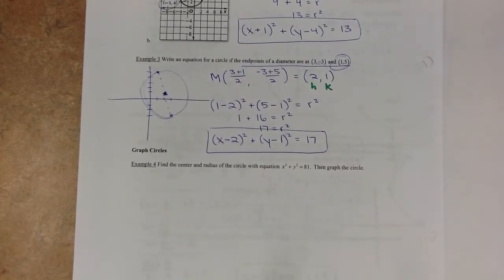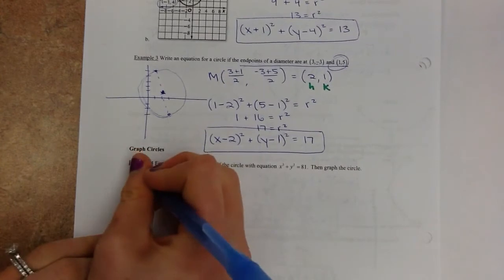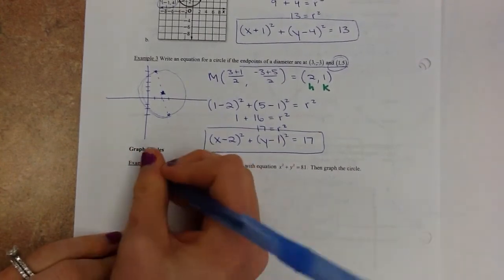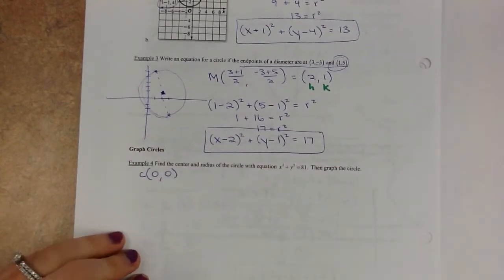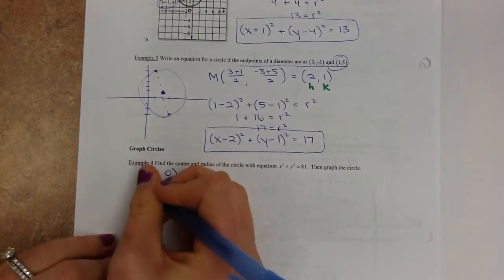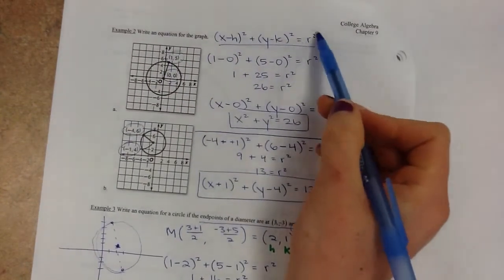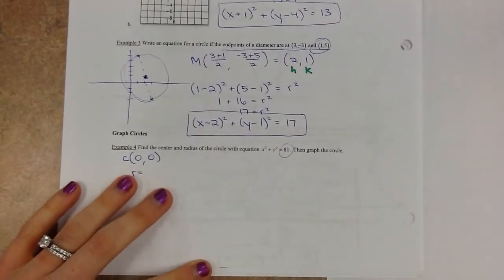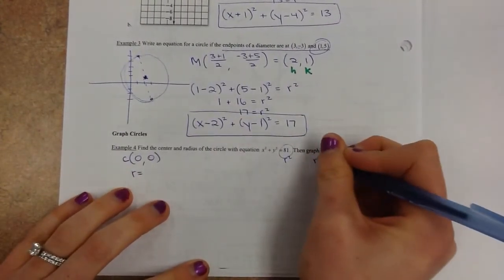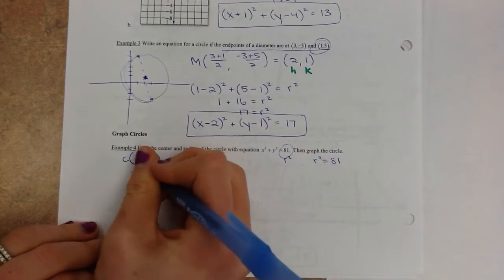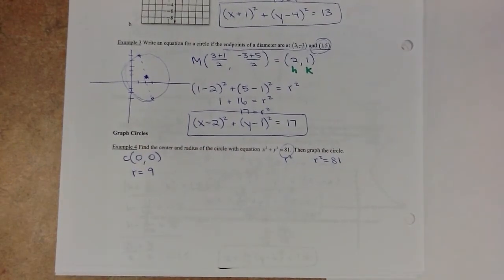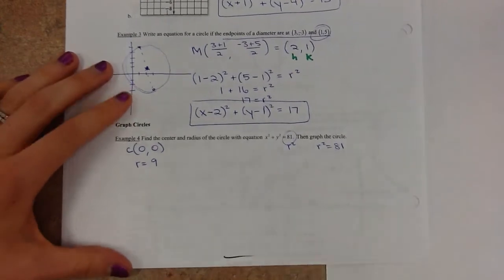Circles. Let's graph circles. Example 4 will be pretty straightforward, but now we're going kind of backward. We have the equation in front of us, and we're going to work our way back to the graph. So here, find the center. Remember, if this is just an x squared, the x coordinate is 0, and if this is just a y squared, the y coordinate is 0. So that's our center. We put a C right in front of it to mark the point. And then the radius, remember in our formula, this is an r squared. So that means r squared is 81. If you take the square root of both sides, r would be 9. It's not plus or minus 9, it's just 9, because a radius is like a distance, and distances are always positive.